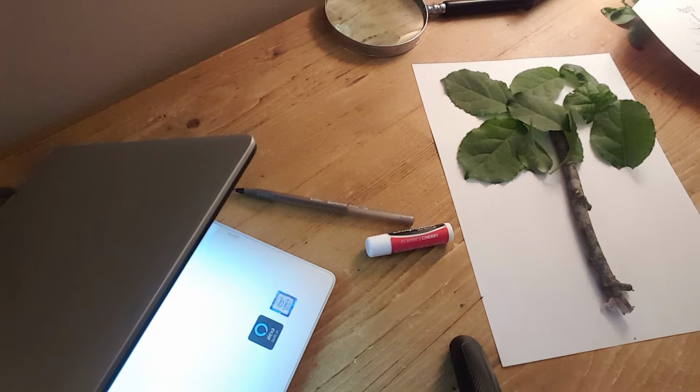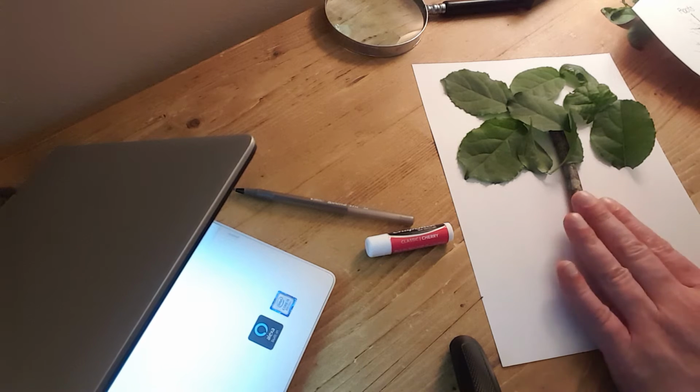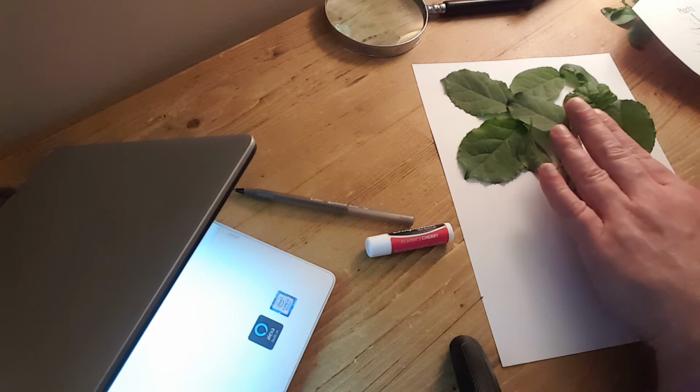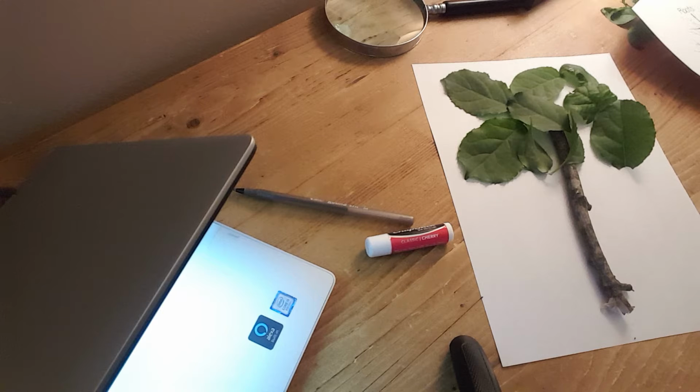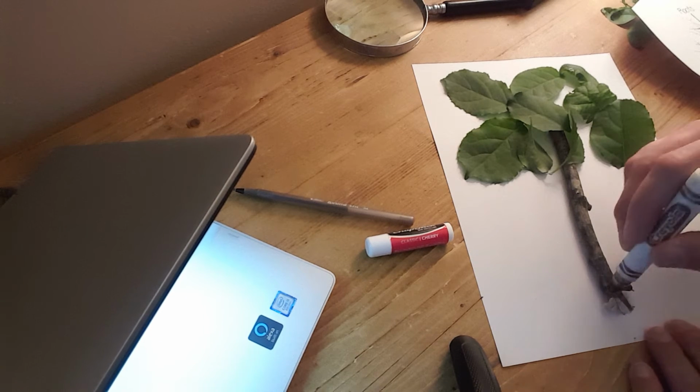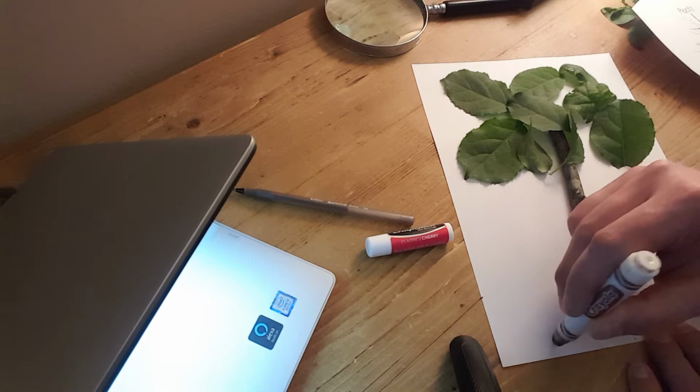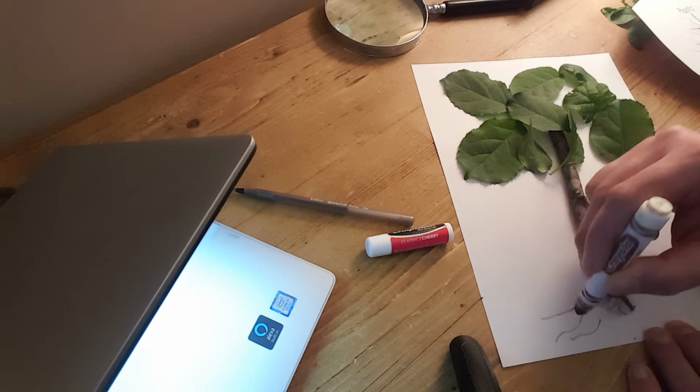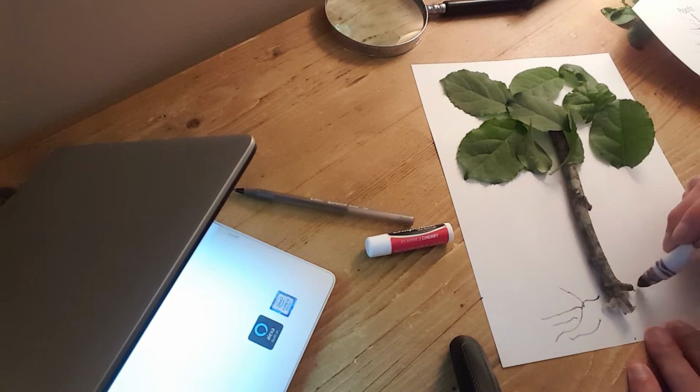when you're doing art, you can work in different mediums, okay? This is actually nature. This is actual nature. But I can mix that up with something else. In this case, I have a brown marker, okay? And I can go ahead and draw my roots in there, okay?